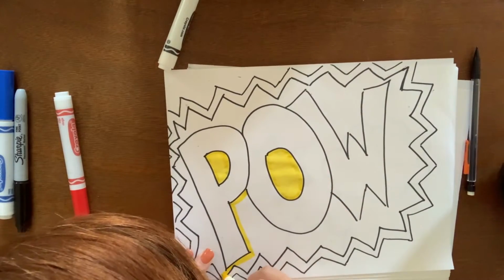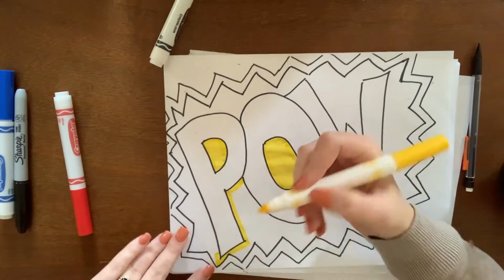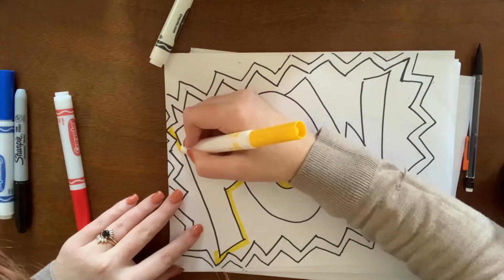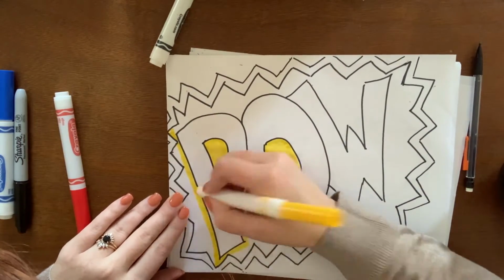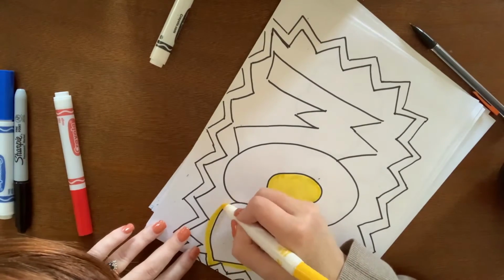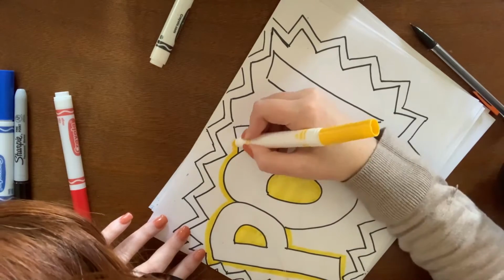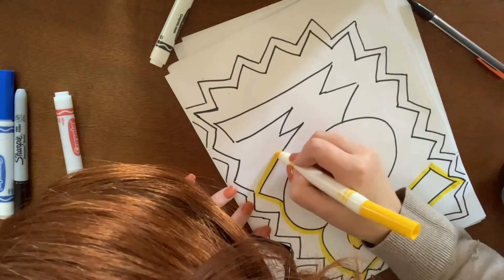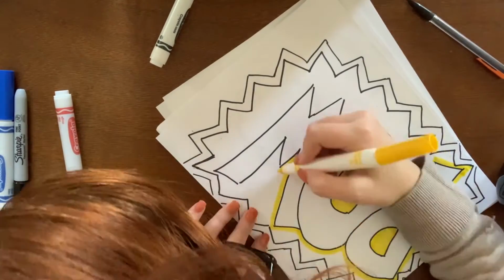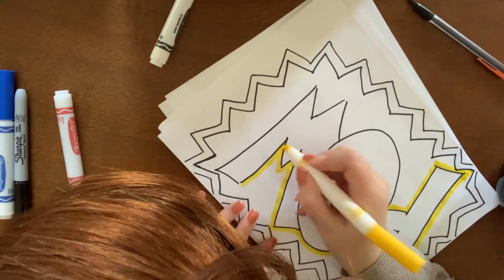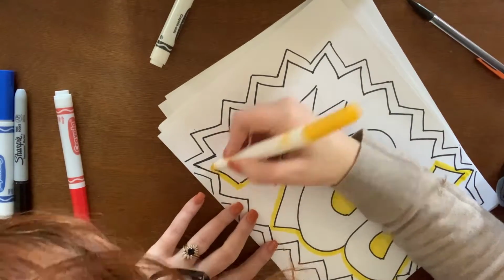When I'm using a marker, I like to outline whatever the border is of what I'm coloring in, because I think that makes it so much easier when I am coloring, because I know I'm not going to go over those lines because I kind of have made a little barrier for myself.